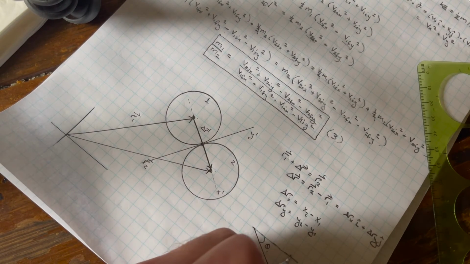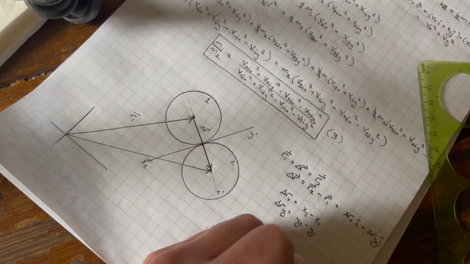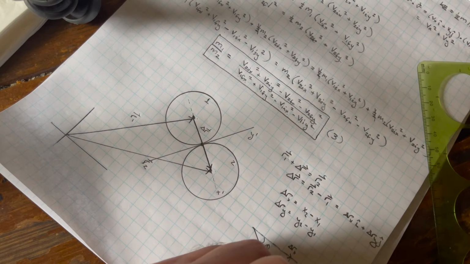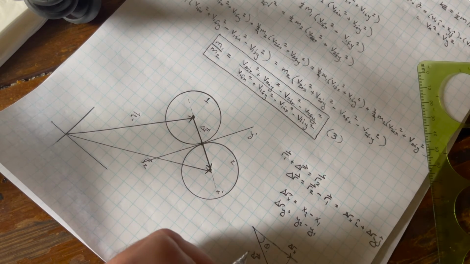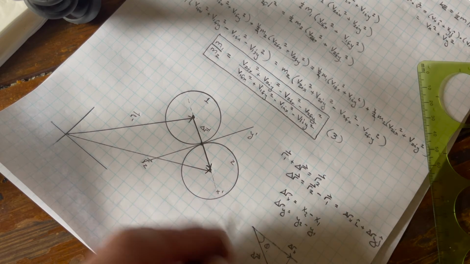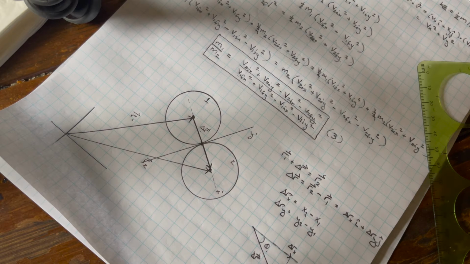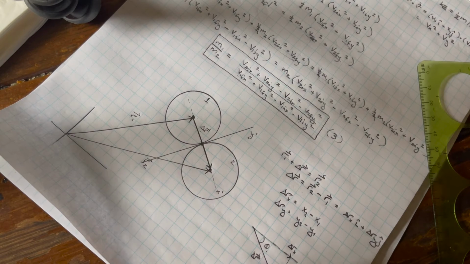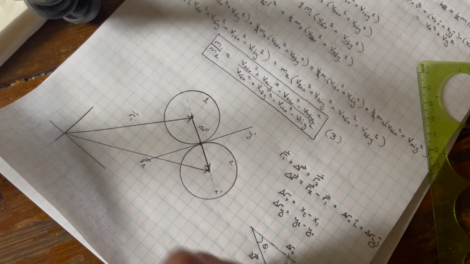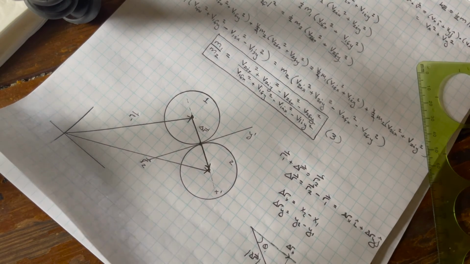Okay. So I also have delta rx, delta ry. Now, one way to do it is to look at the cosine of theta, which is equal to delta Rx over the magnitude of delta R. I'll write that now as the magnitude.